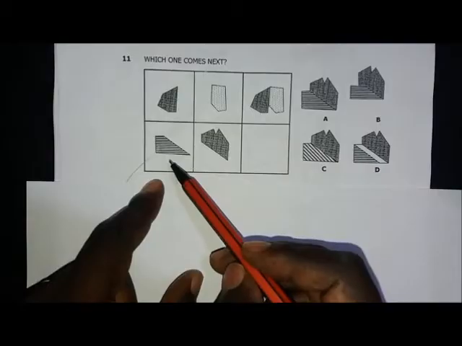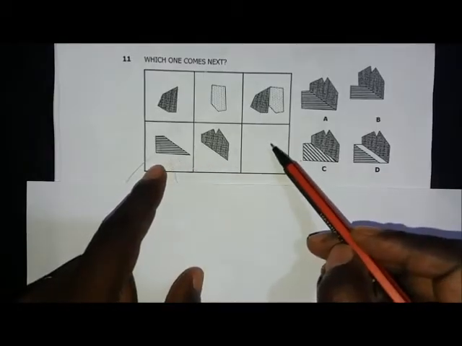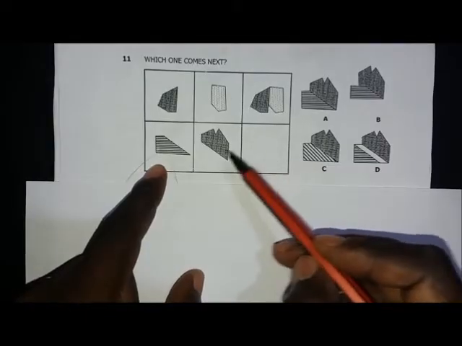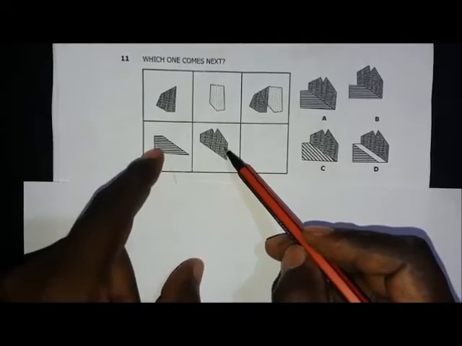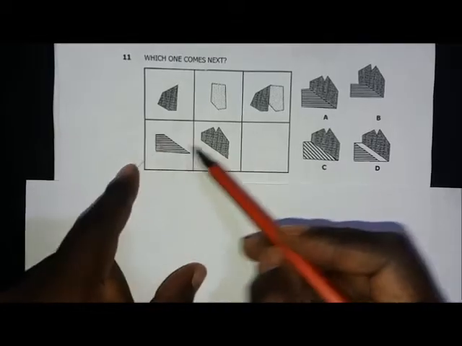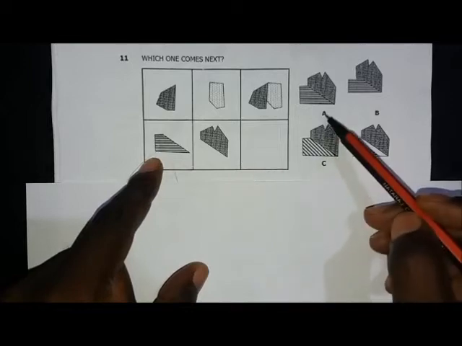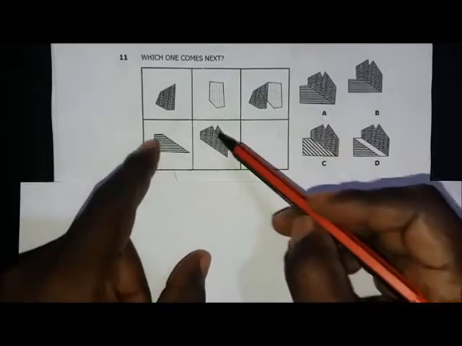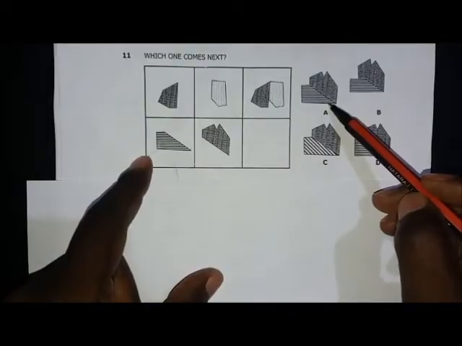So likewise, here, for us to find what comes next in the box, we need to think about how, if this shape and that shape are brought together, they are going to look. So you need to pay close attention to the way the lines are. So let us examine A. If we take this and we bring it together, A looks like the answer, but let us look at B.